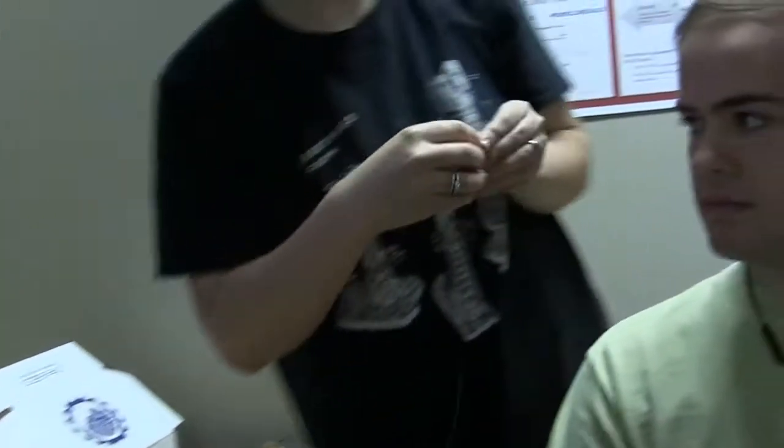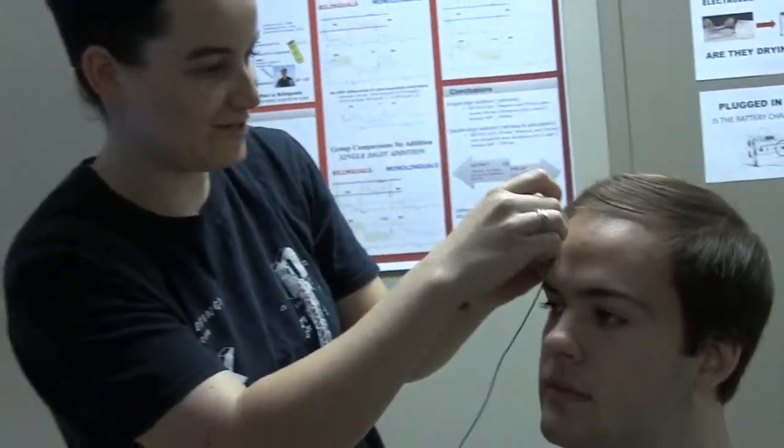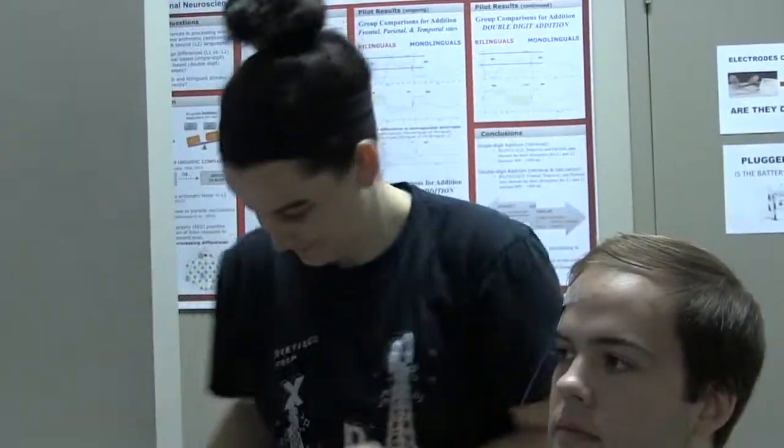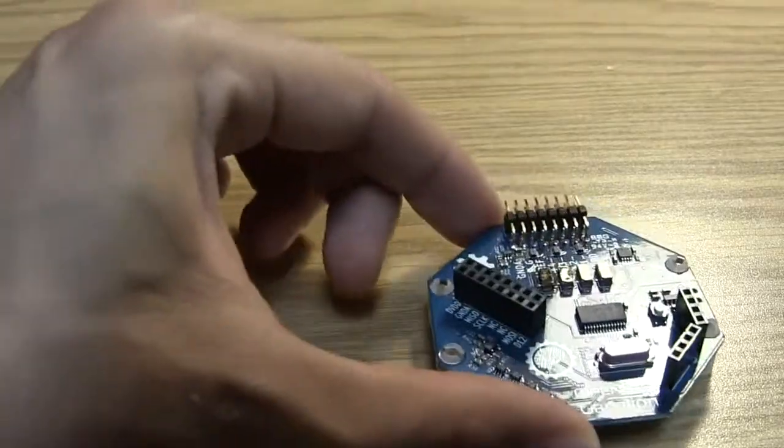A brain-computer interface, or BCI, is a device that measures central nervous system activity and then converts that into some output that replaces, enhances, or substitutes a function. The BCI we decided to use for this project was the OpenBCI Ganglion board.